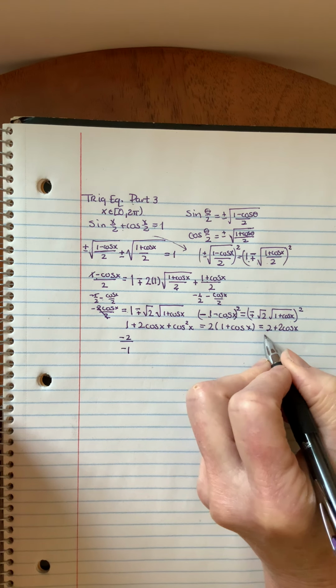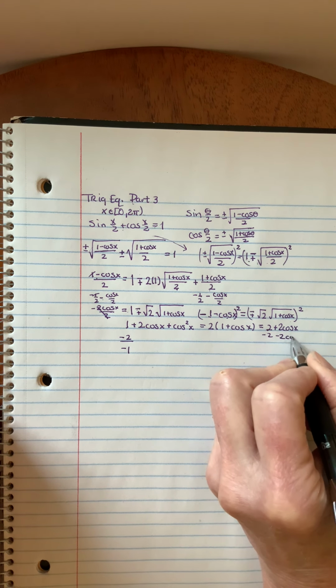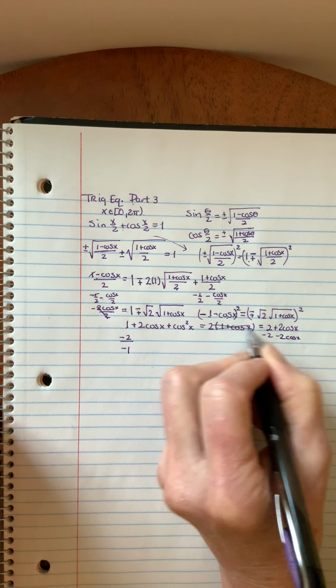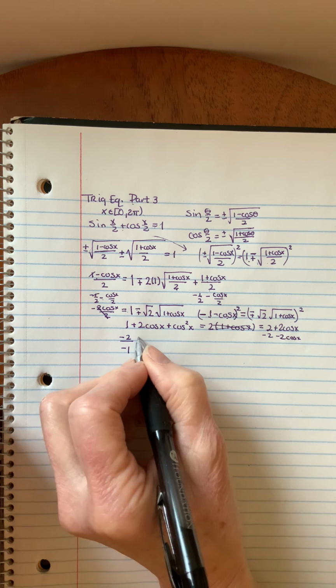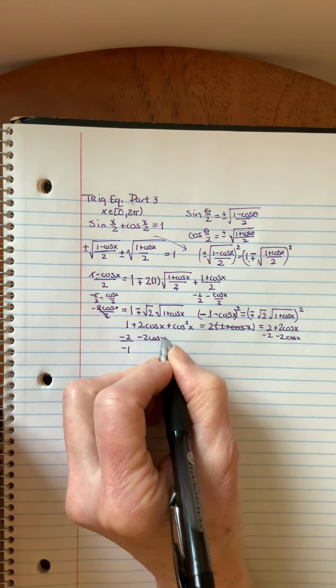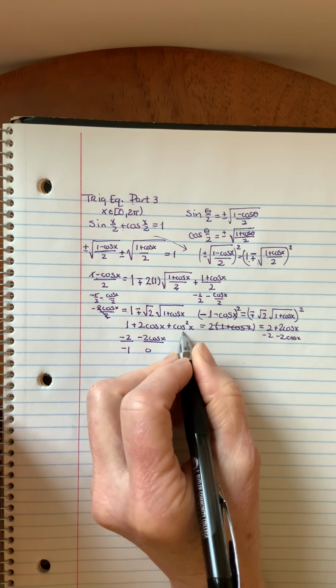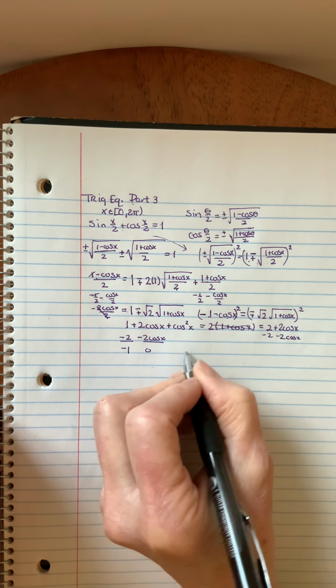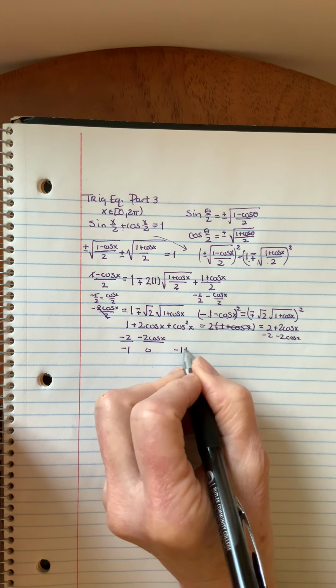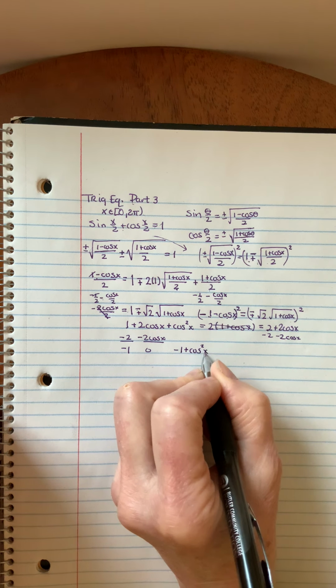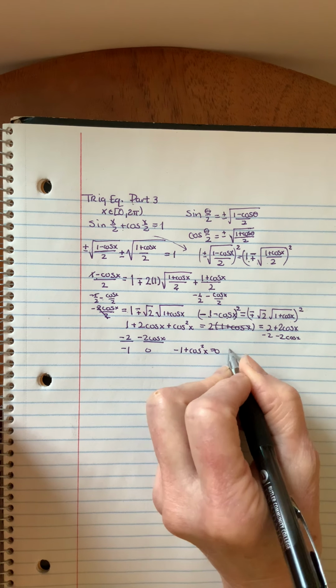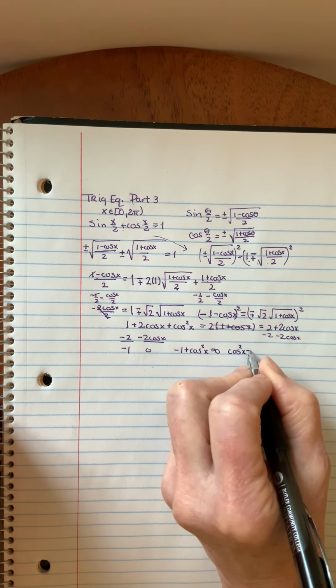Subtract 2 cosine x from both sides. So minus 2 cosine x, that's 0. And so here is cosine squared. So what do we have? Well, we've got minus 1 plus cosine squared of x equals 0, or cosine squared of x equals 1.